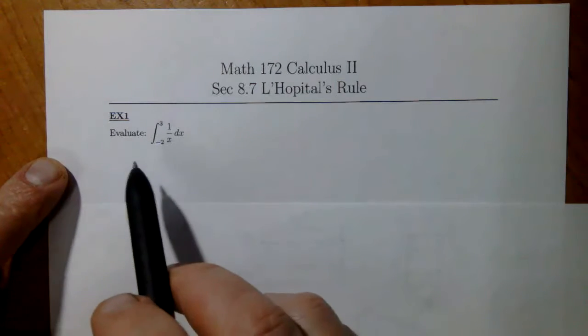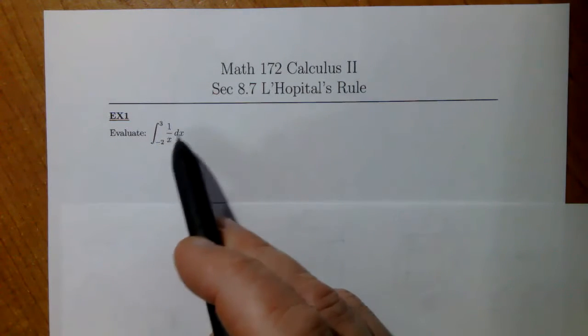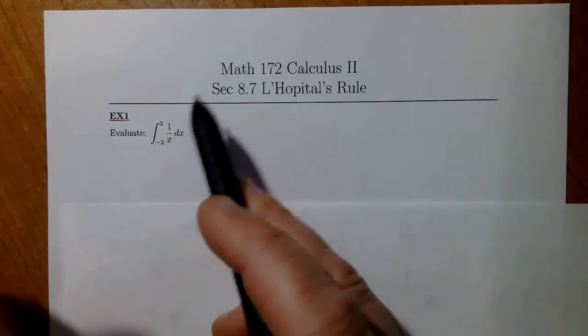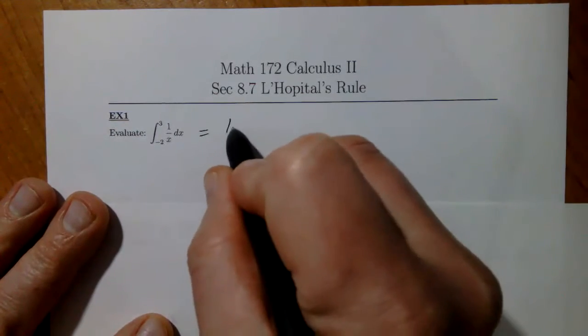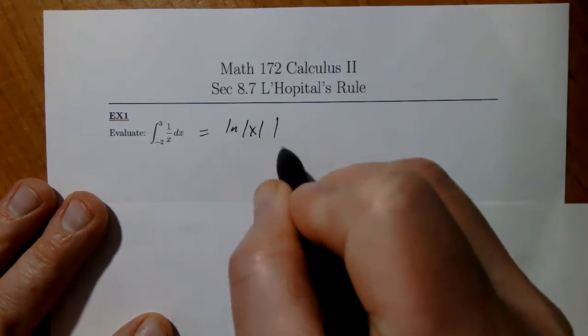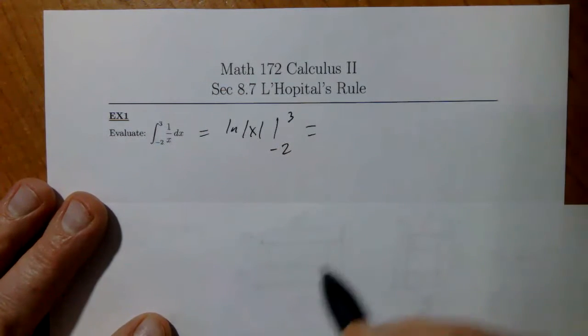All right, so let's check this out. This is an example here, right? So, okay, looks hopefully relatively easy, right? You've got to evaluate this definite integral, because it's got bounds. You say, okay, so what's the integral of 1 over x? Then you jump into it, and you say, okay, this is the natural log of x, right? You've got bounds of negative 2 and 3. Plug in the upper bound.